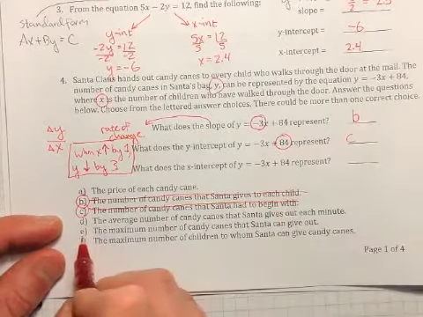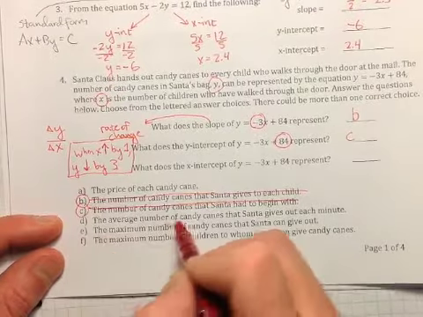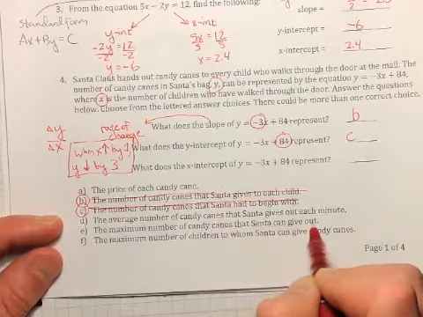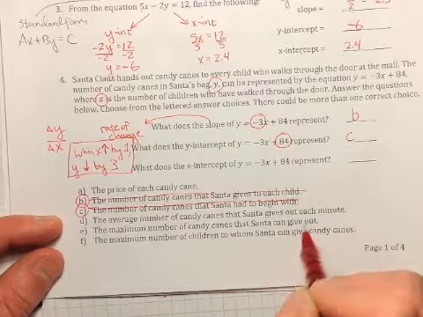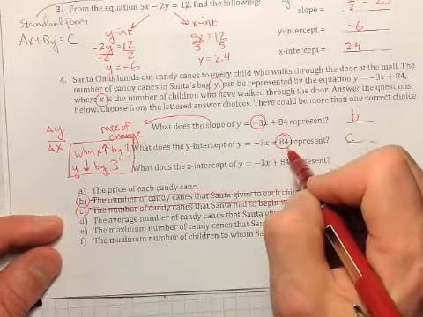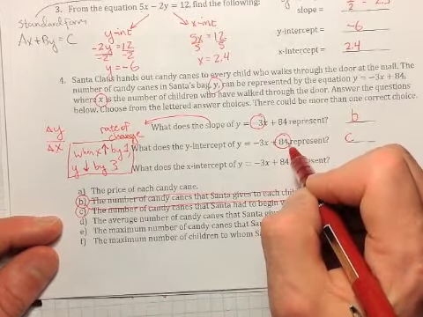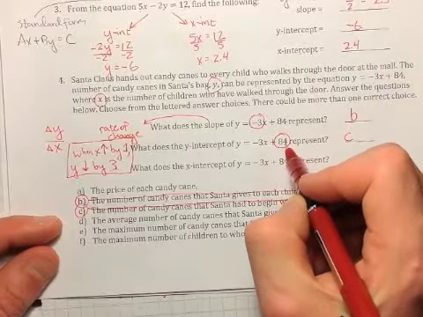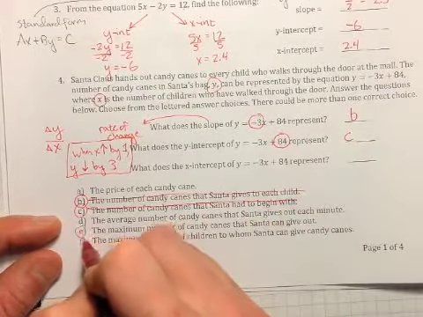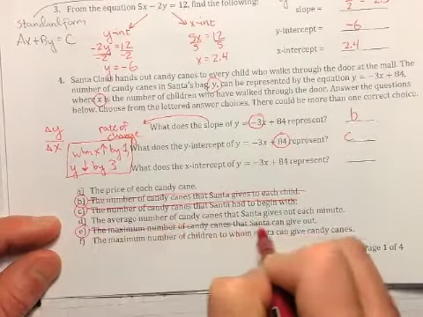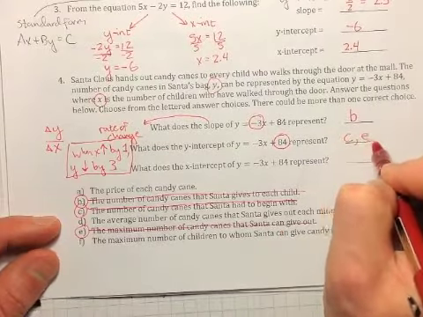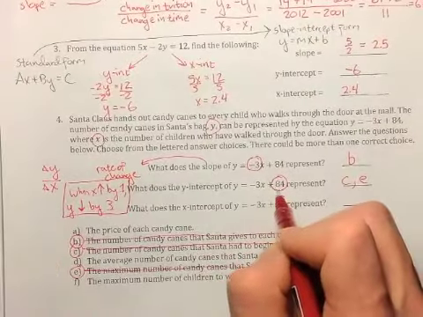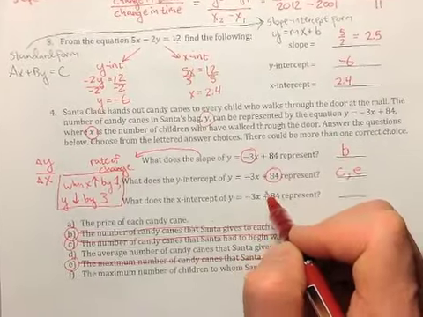Look down at answer choice E, the maximum number of candy canes that Santa can give out, right? If Santa starts with 84 candy canes, that's as many candy canes as he can give out. So letter choice E also could describe what the y-intercept of this equation represents.